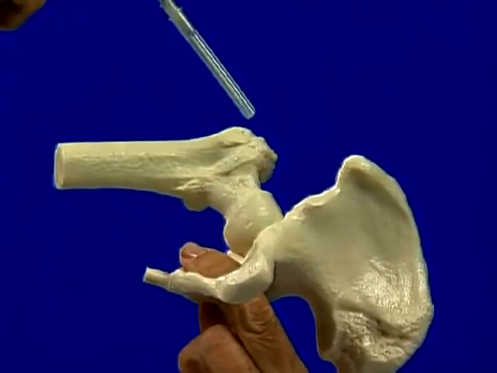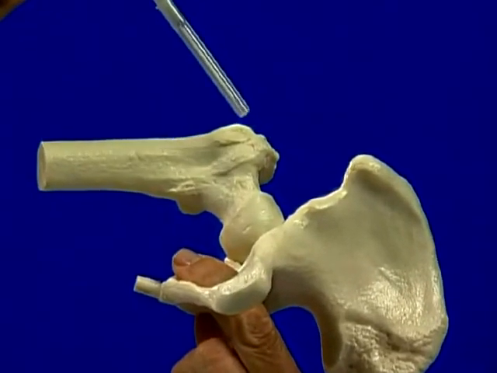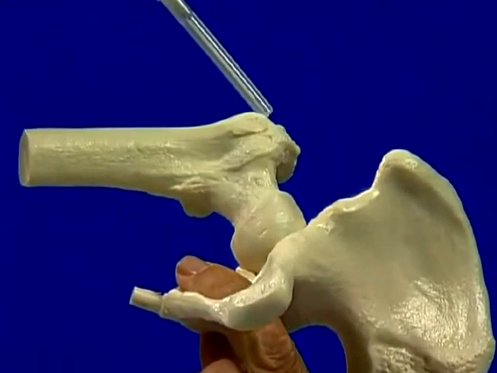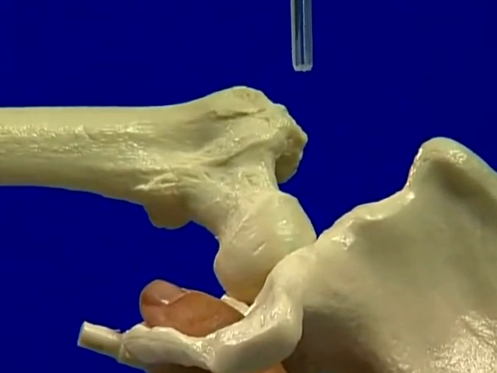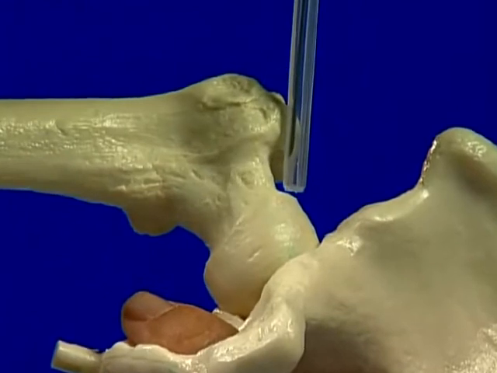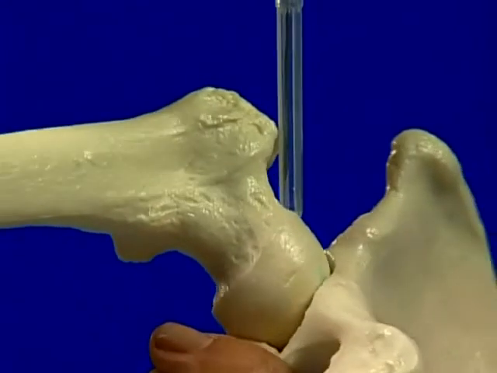Identify the greater trochanter. A good 2 fingers proximal to this lies the slope of the upper part of the trochanter. A long spinal needle inserted immediately proximally will pass down to touch the neck of femur. The needle tip will then lie within the capsule.